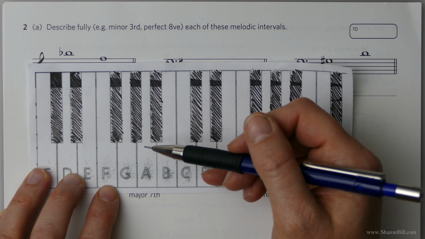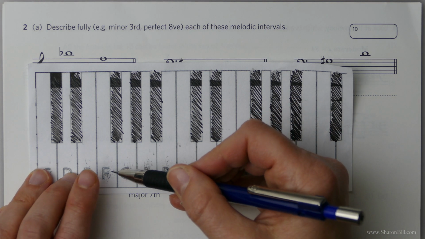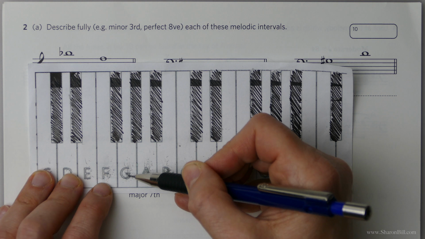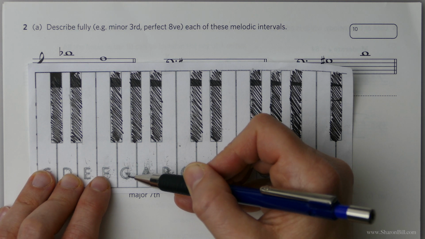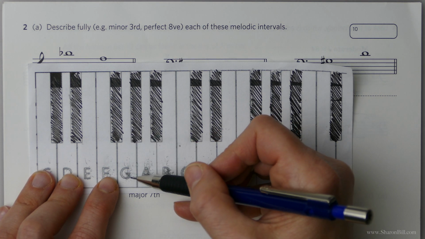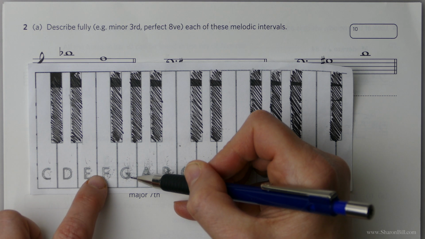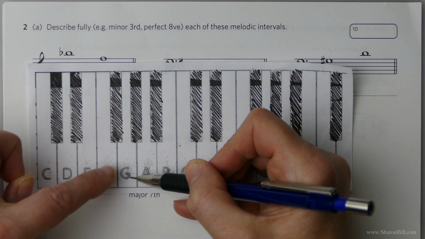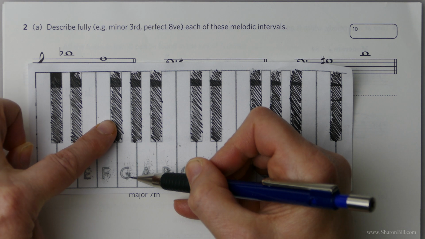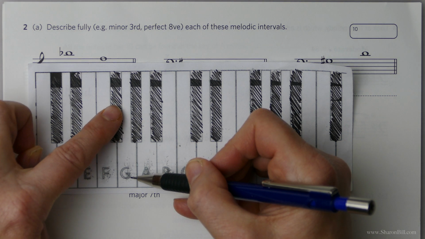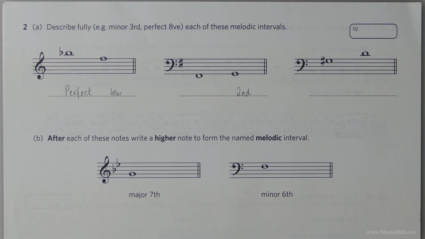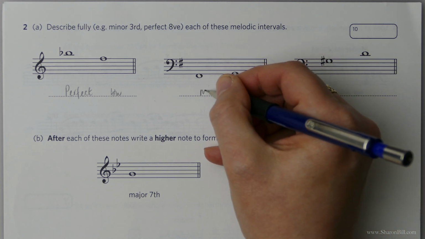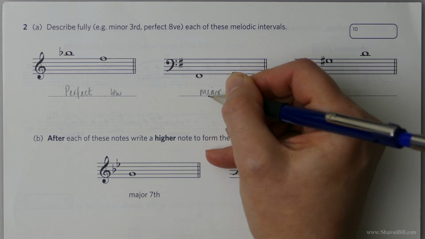Minor literally means smaller, made lesser. So F natural to G is a full step. That's a major second. And then the F sharp raises the lower note, which actually makes the interval smaller. And so it's become minor. We've made it smaller. So it's a minor second.